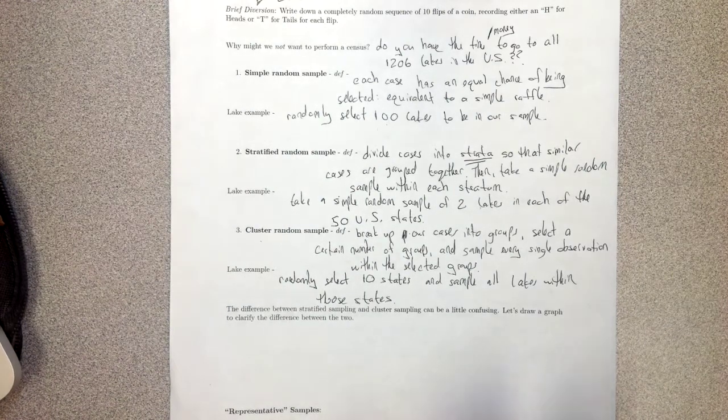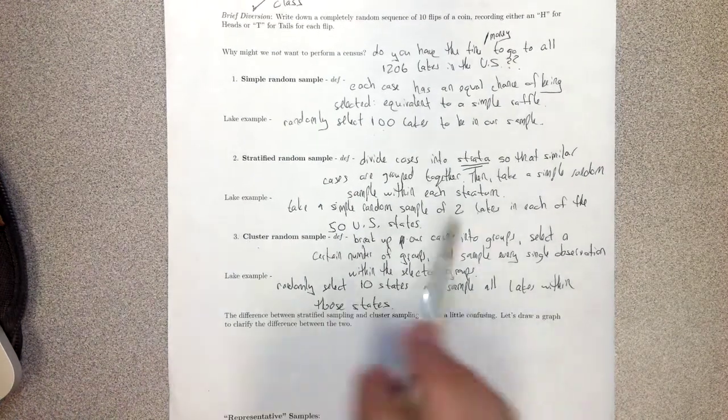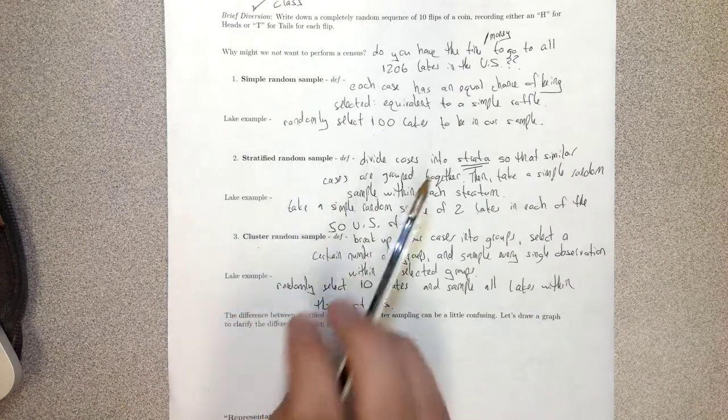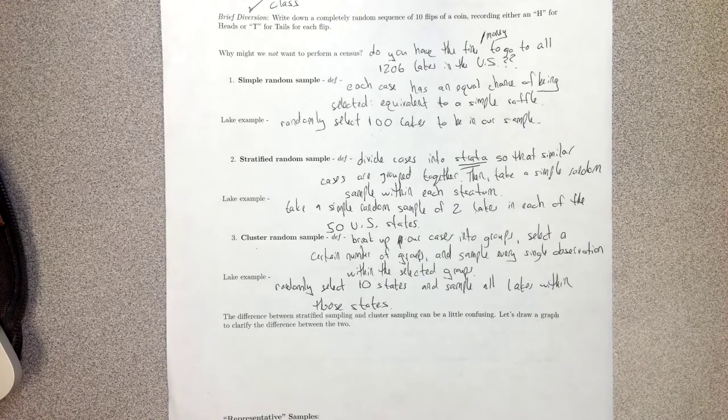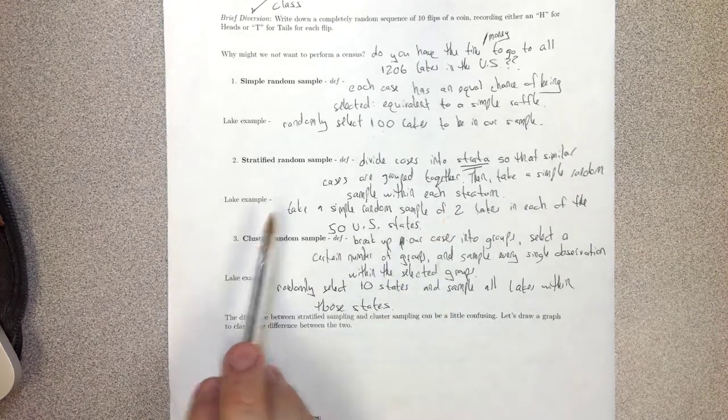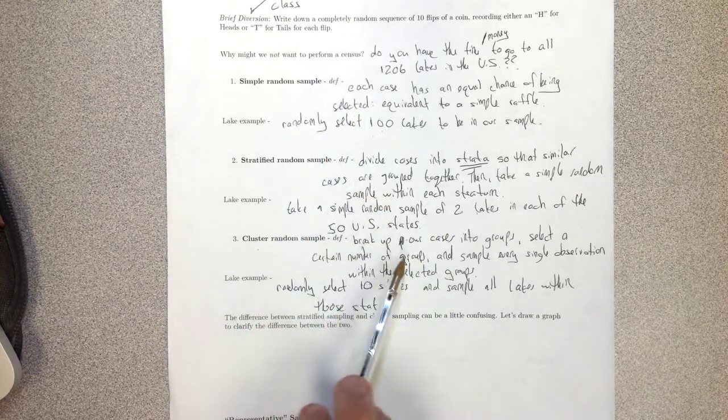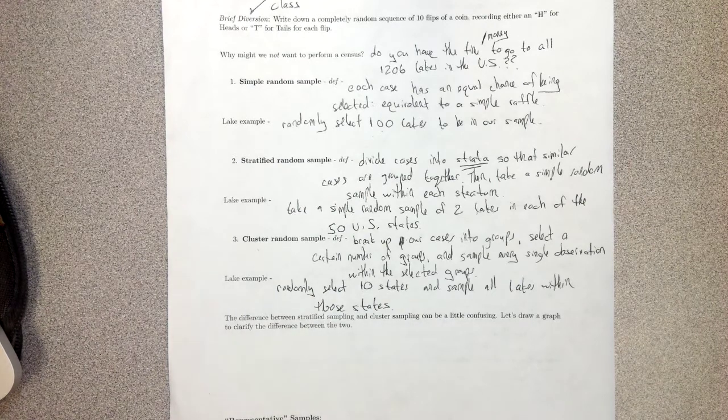All right, hey everyone. So the last time we talked about these kind of three random sampling mechanisms that we could use to take a sample to hopefully accurately reflect our population. And that's going to save us some time and money as opposed to doing a census and looking at every single unit in our population.